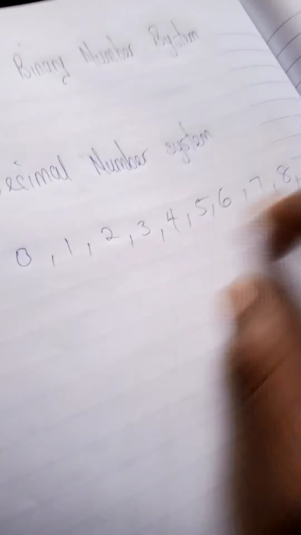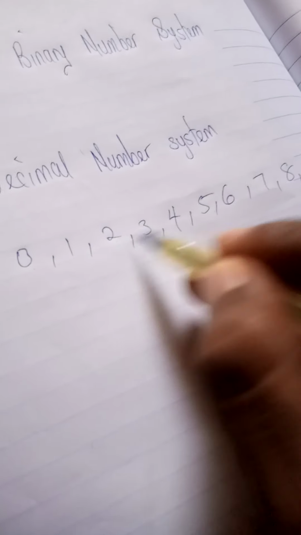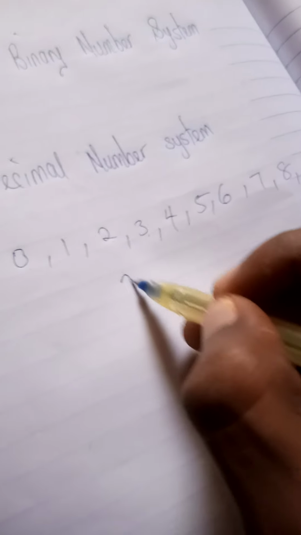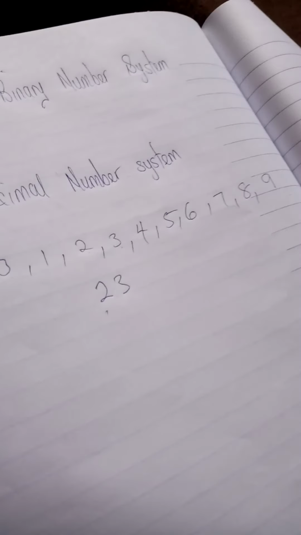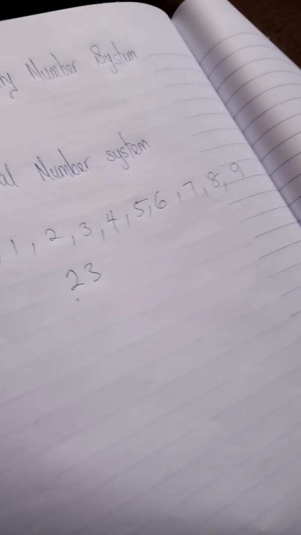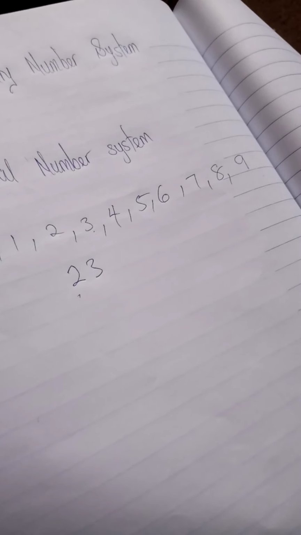Now, when we bring any of these digits together, we have a number. For example, when I bring 2 and 3 together, it gives me a number which is what? 23. So, if you look at these digits, we have 10 in all. That is why it is called the decimal system or base 10 system. So, the numbers written in this system are called decimal numbers.